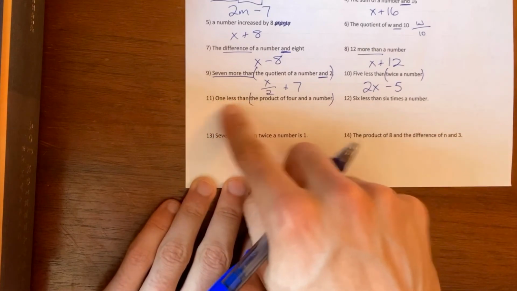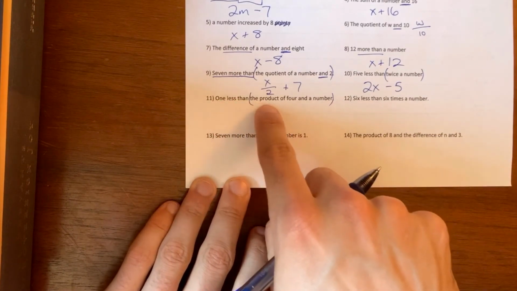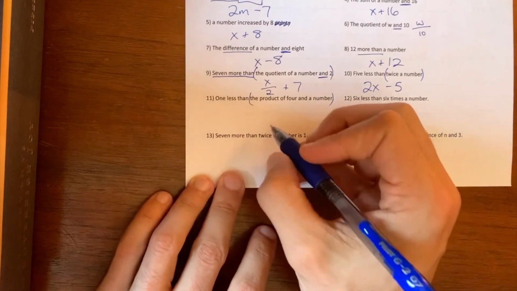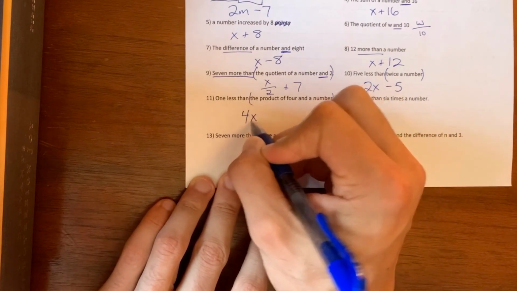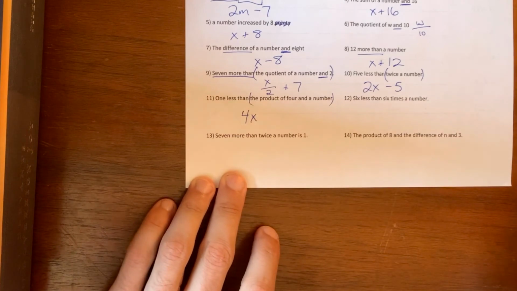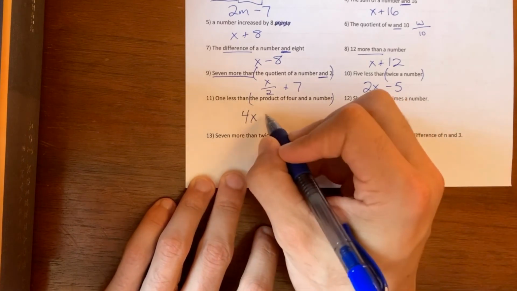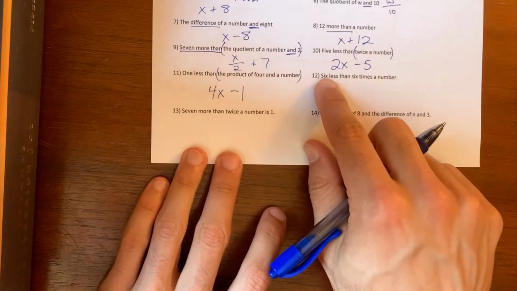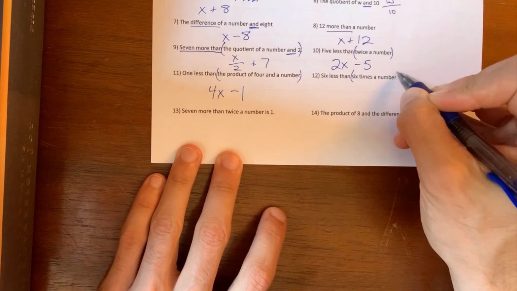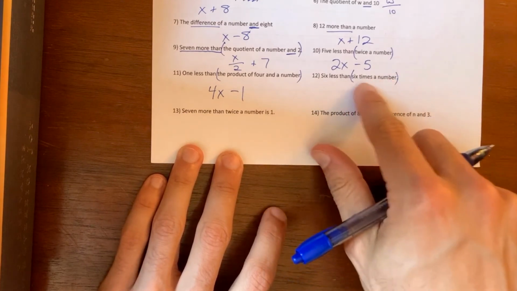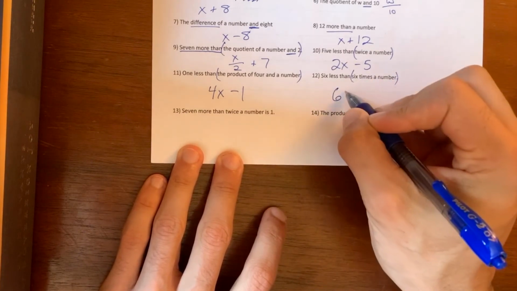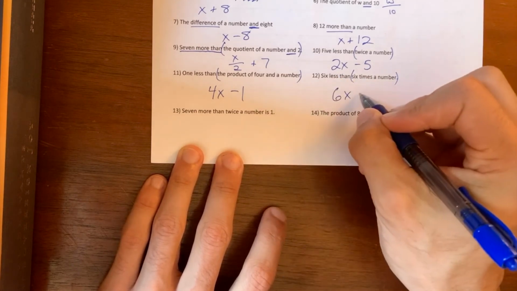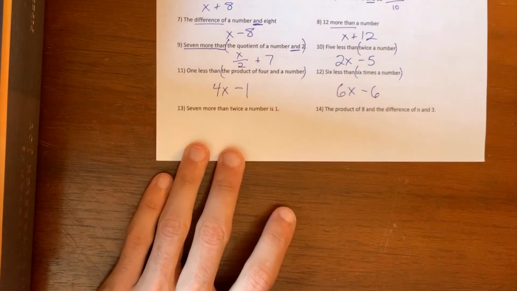Okay, 11, 1 less than the product of 4 and a number. Again, I'm going to save that 1 less than for the end, but the product of 4 and a number comes first. Product means multiply. So the product of 4 and a number would be 4 times that unknown number, x. But then 1 less than that means the minus 1 comes at the end. A few more. 6 less than 6 times a number. Similar. 6 times a number would just be 6 times the x, the unknown number. But then I want 6 less than that. So minus 6 happens at the end.